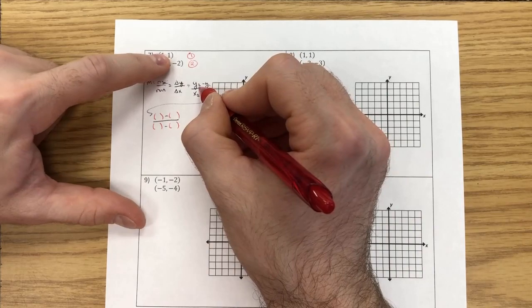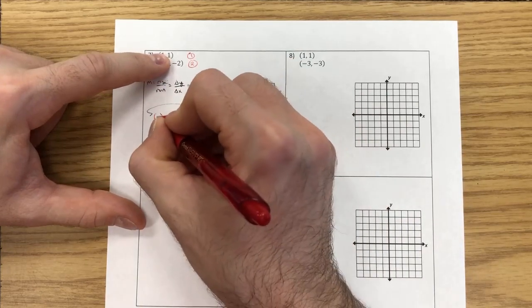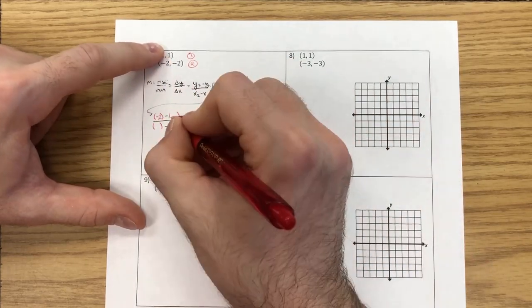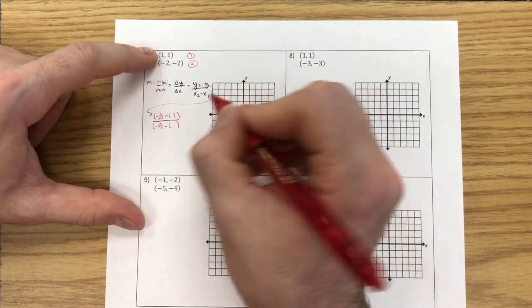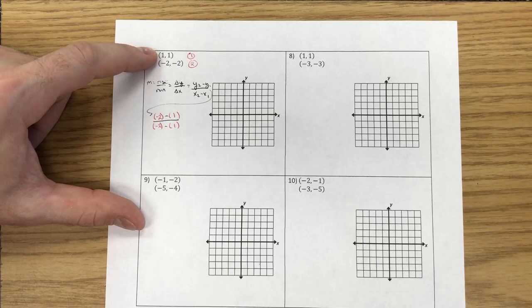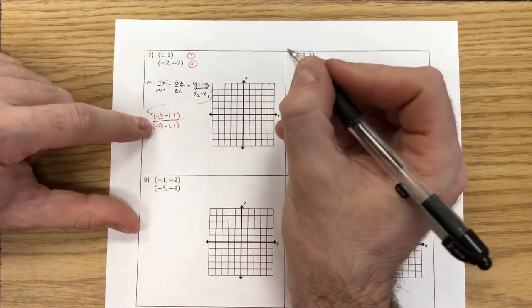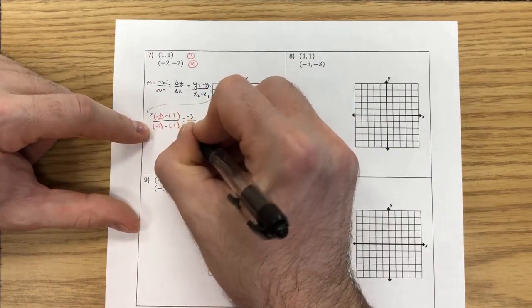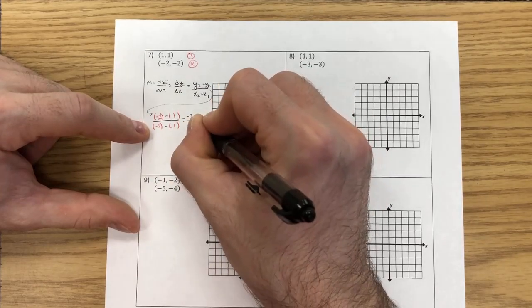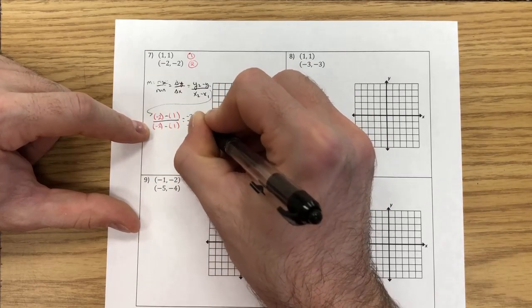So y2 is going to be my negative 2. y1 is my 1. x2 is my other negative 2. x1 is my 1. And so I get negative 2 minus 1, which is negative 3. Negative 2 minus 1, which is negative 3. That reduces down to a positive 1 over 1.